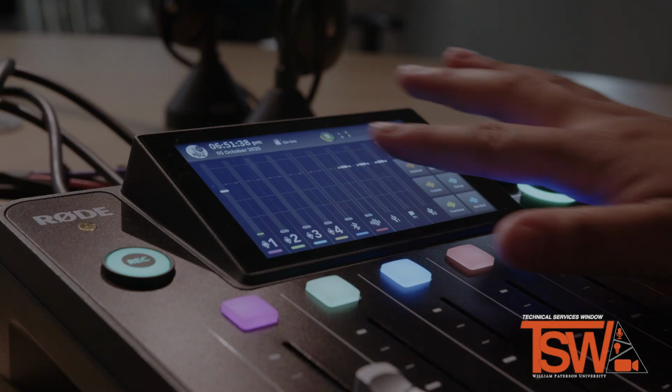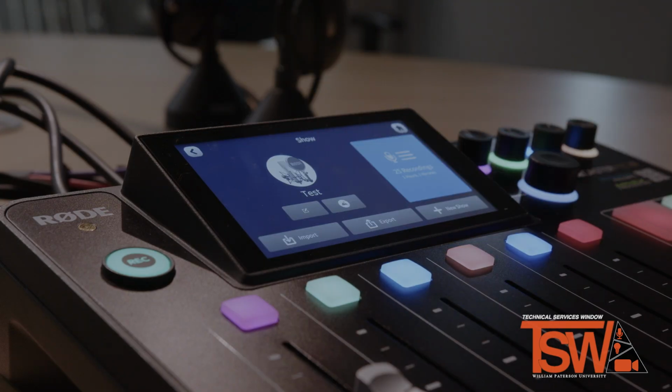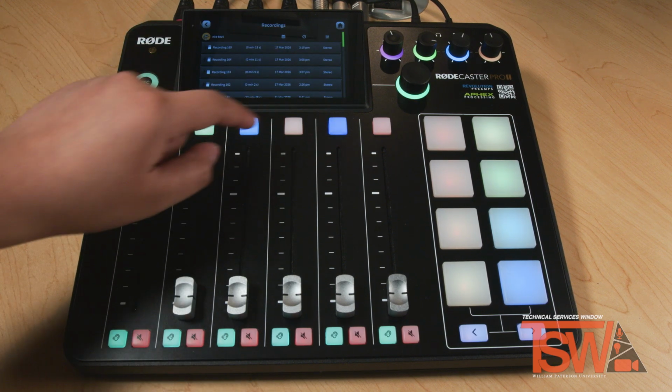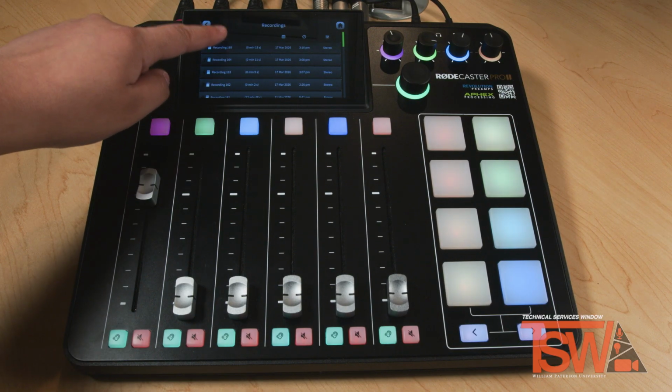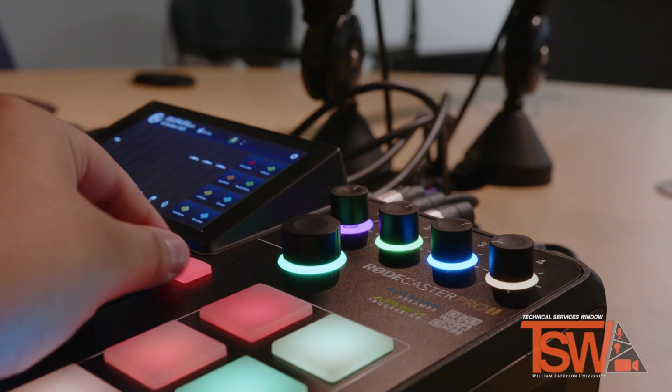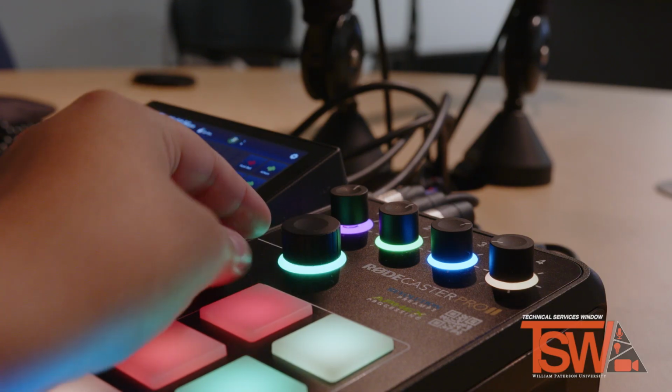To listen back to your recording, tap the profile icon on the top left, then navigate to the blue Recordings tab. Select the file you want to play and hit play. Use the monitor dial to adjust the playback volume.